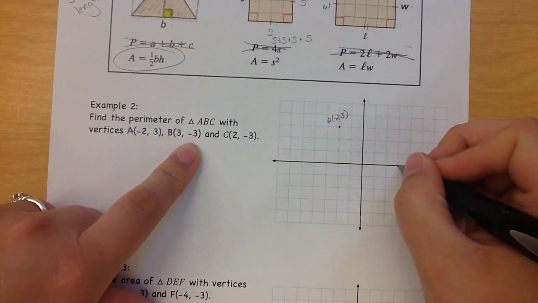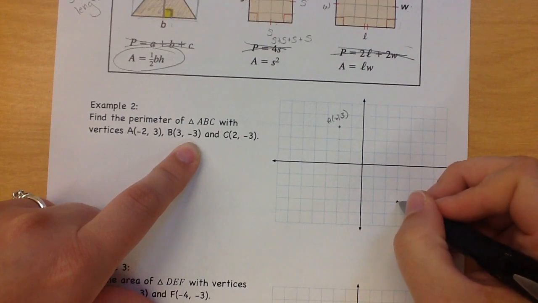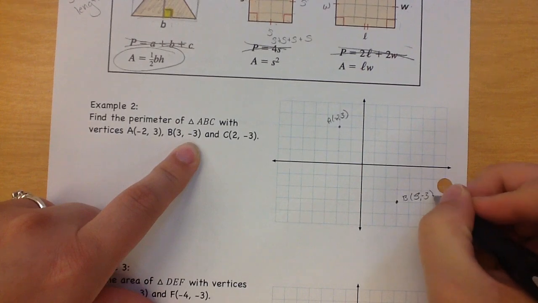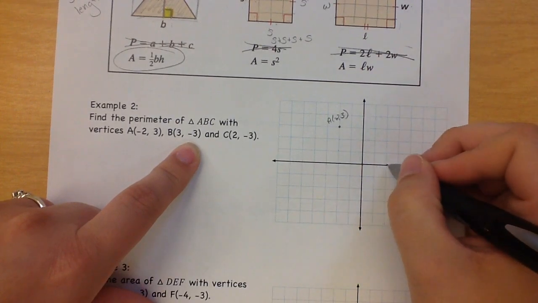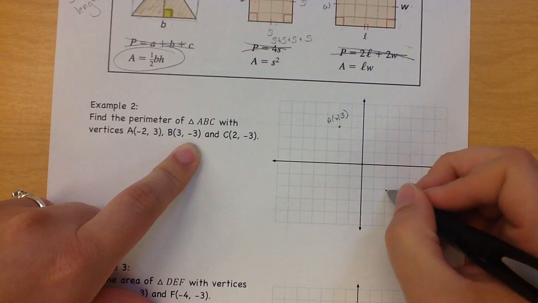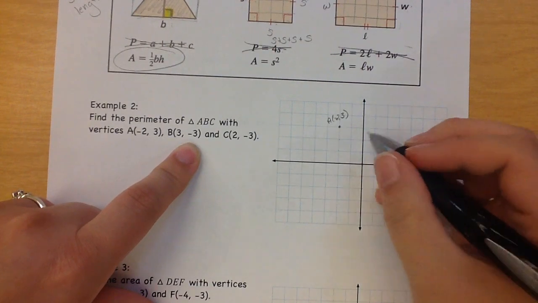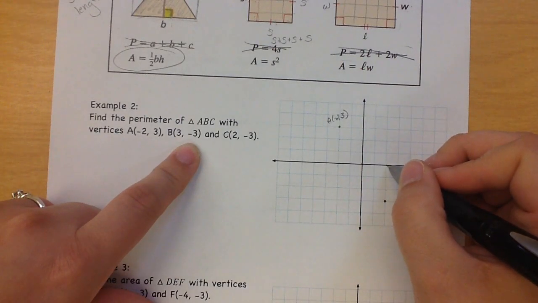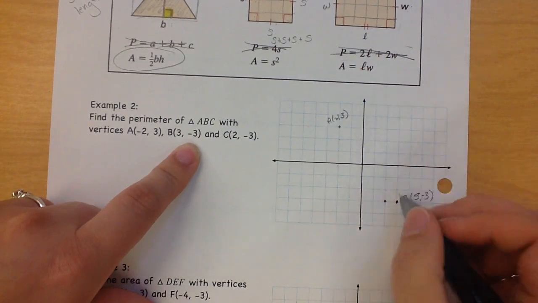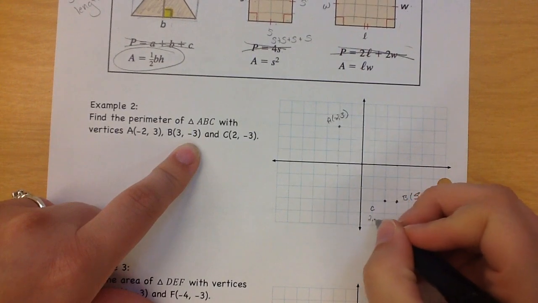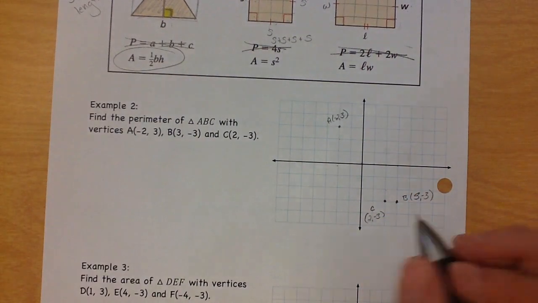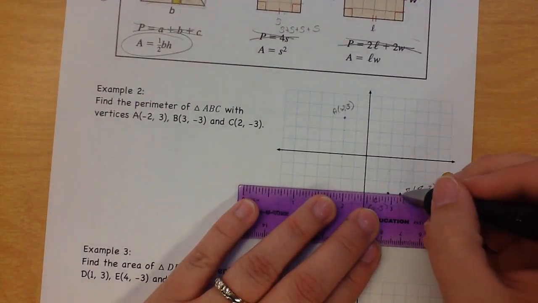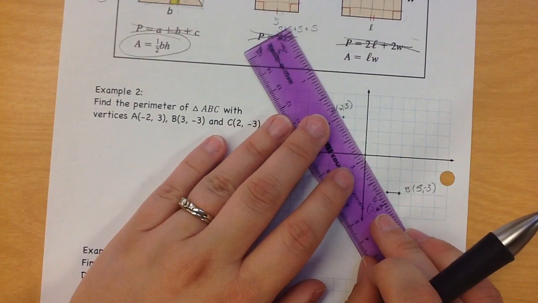There's B. And C is at 2, -3. Okay, there's C. C is at 2, -3. Okay, so now if I draw my triangle, connect the dots, B to C, C to A.